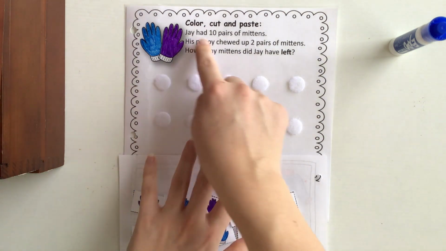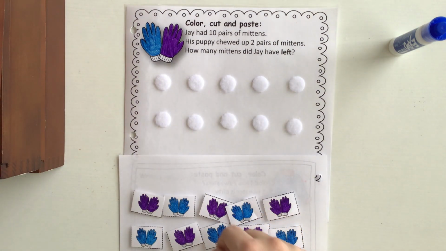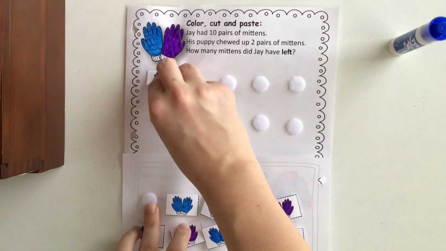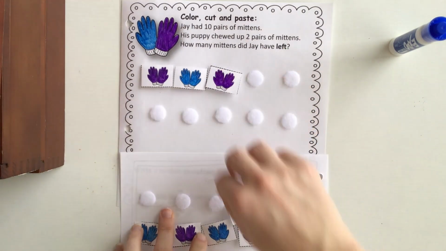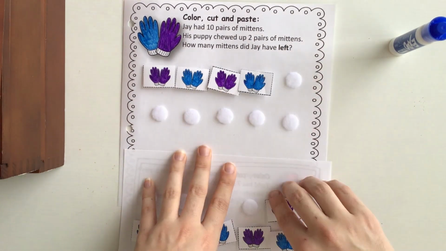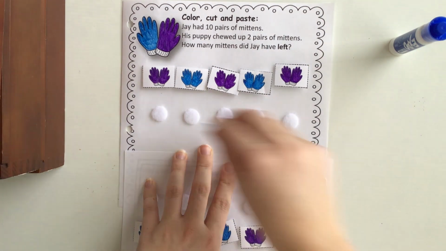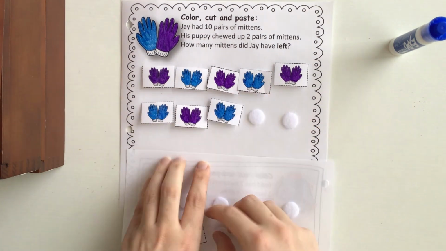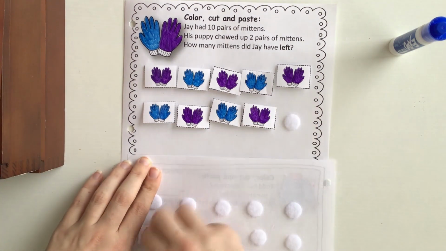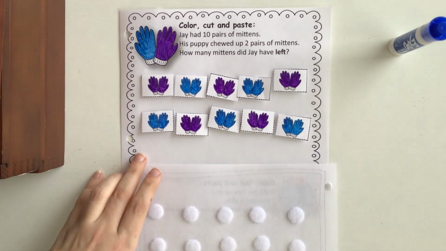Okay, so Jay had 10 pairs of mittens. Let's go ahead and add our 10 pairs of mittens. 1, 2, 3, 4, 5, 6, 7, 8, 9, 10.